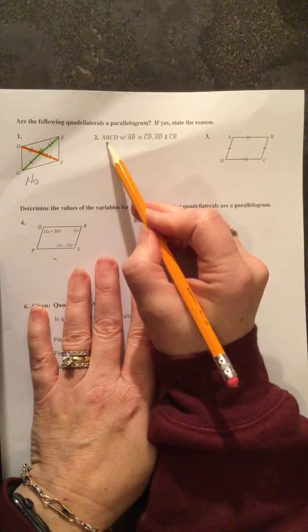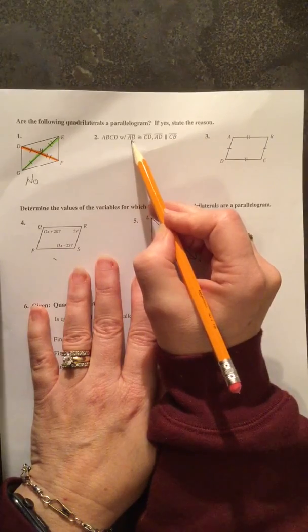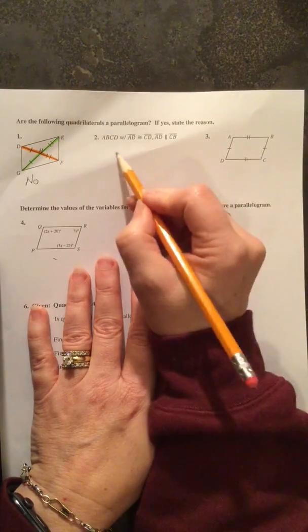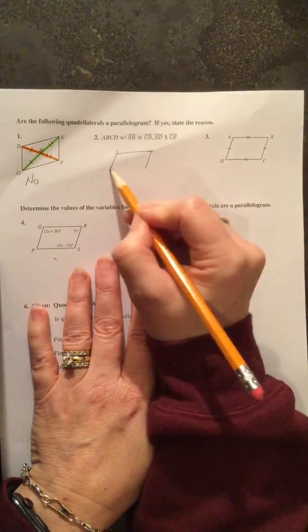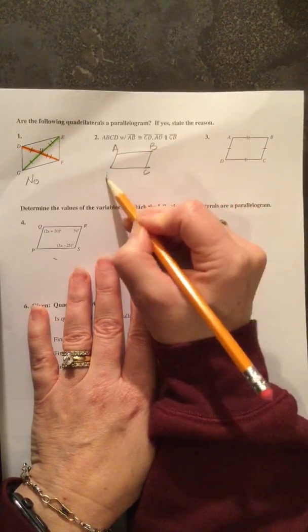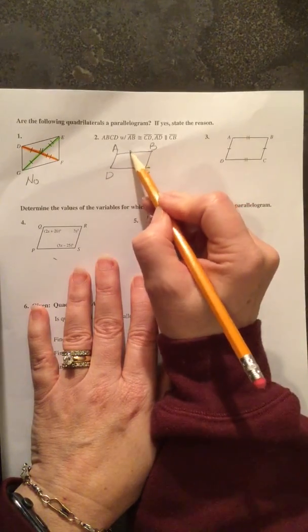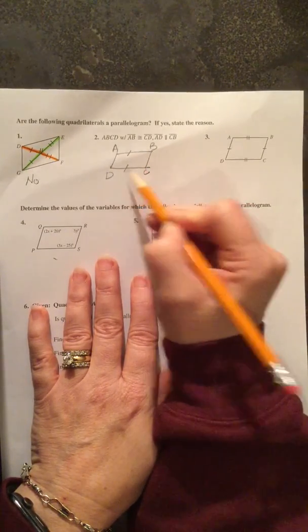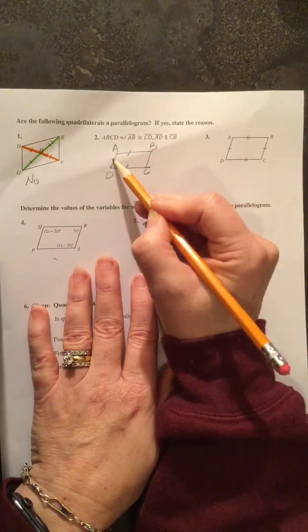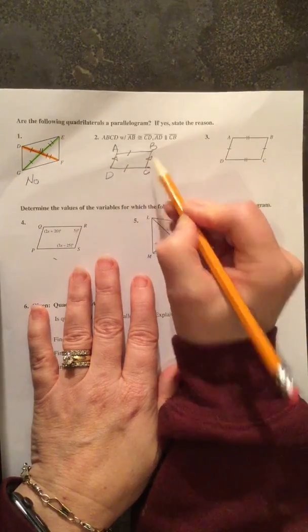Now let's look at ABCD with AB congruent to CD. Let's draw him out. A, B, C, D. And it says that AB is congruent to CD, and AD is parallel with CB.